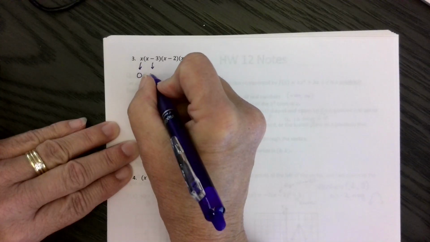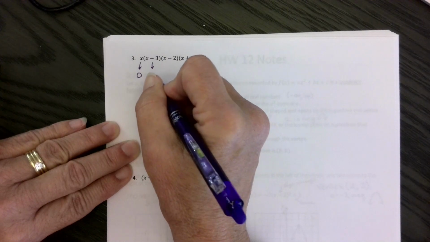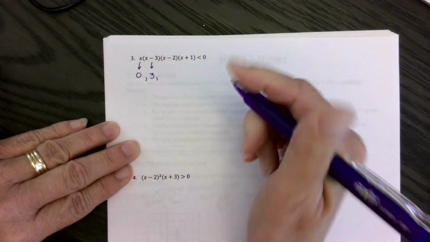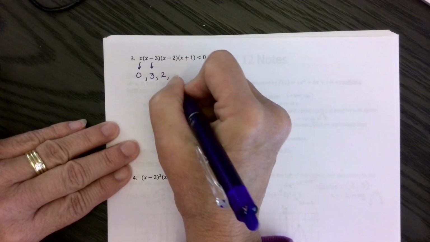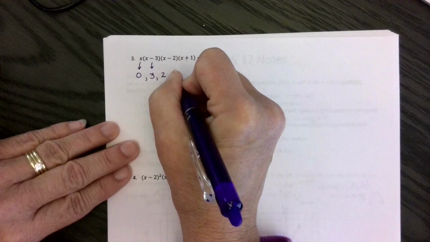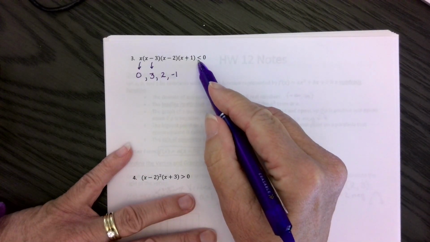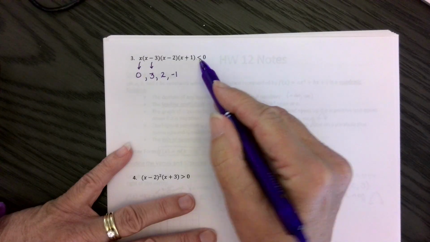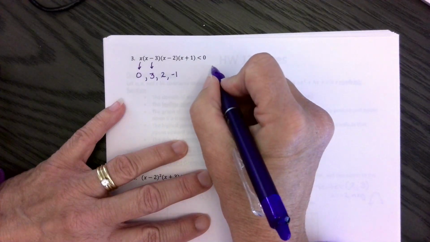Here, my x is going to be 3. If you set x minus 3 equal to 0, you get 3, which we've already covered all this. This is going to give us 2, and here it's going to give us negative 1. Those are our zeros, okay? Because this is a less than, then that means they're going to be open circles. Now be careful here, we've got 4 things.